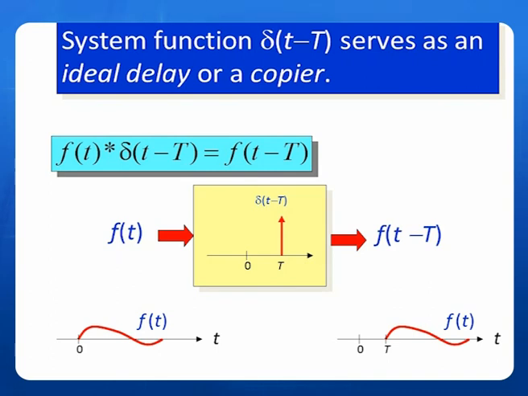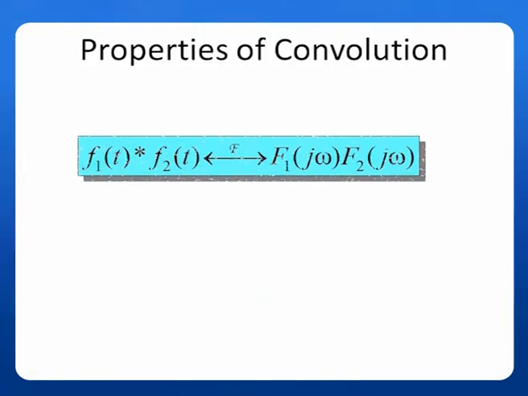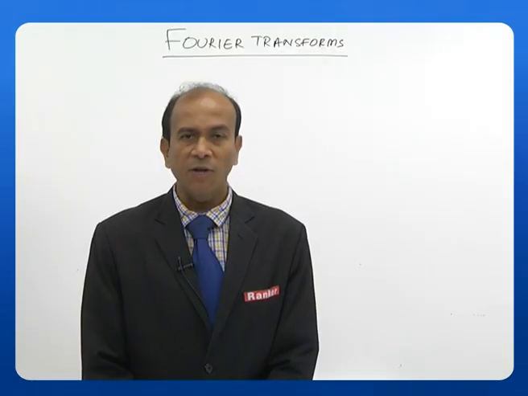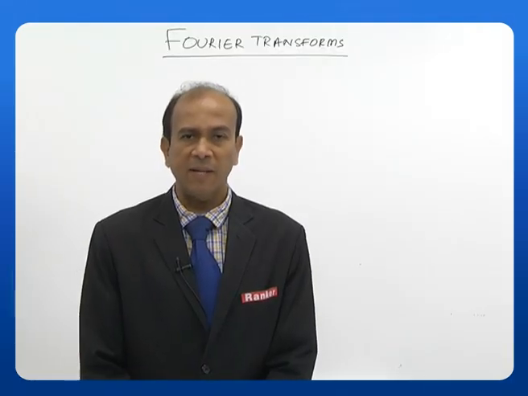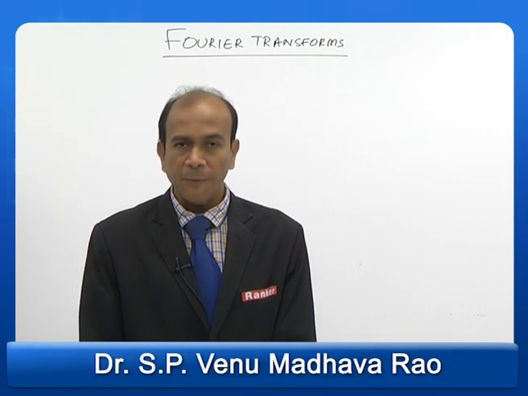Now, let us look at time domain convolution and frequency domain convolution. Here, if two functions in time domain are convolved with each other, then in the frequency domain, that is in the Fourier transform, there will be simply a multiplication. If you remember, earlier we did convolution in time domain as the integral from minus infinity to plus infinity of f1 of tau, f2 of t minus tau d tau. That is a very big integral, which will take some time.